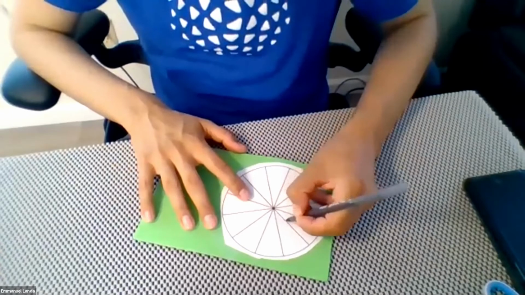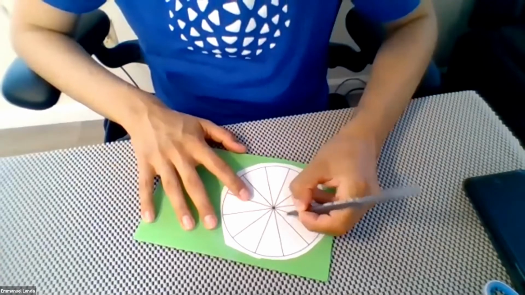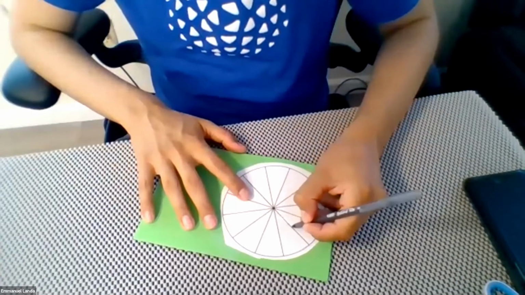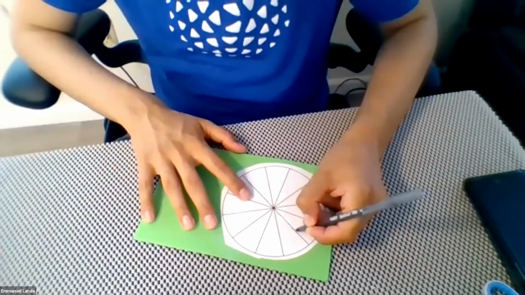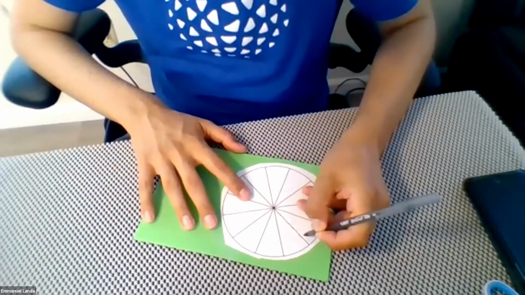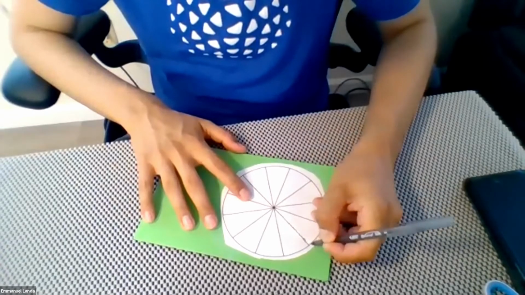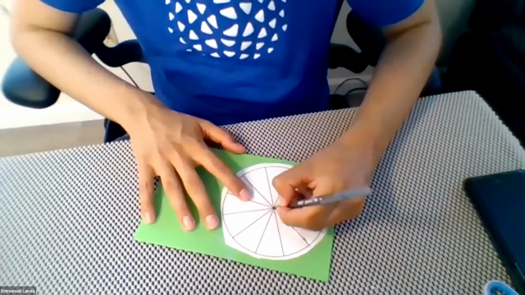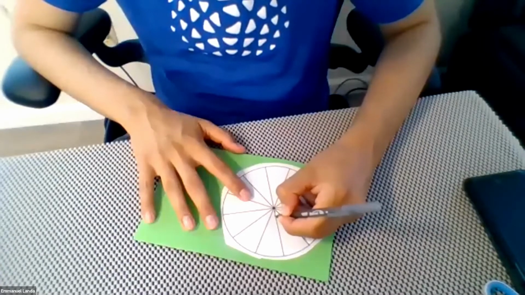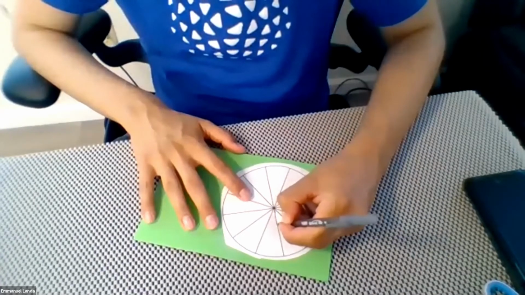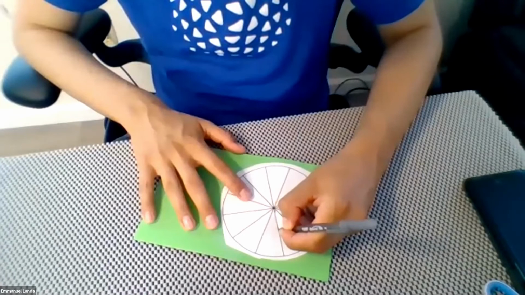When you press down, you want to press with enough pressure so that you can leave a dent in the foam. Don't worry if the foam gets some ink or if you rip the paper when you're pressing in.